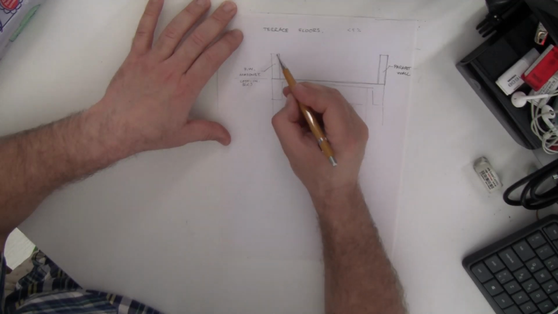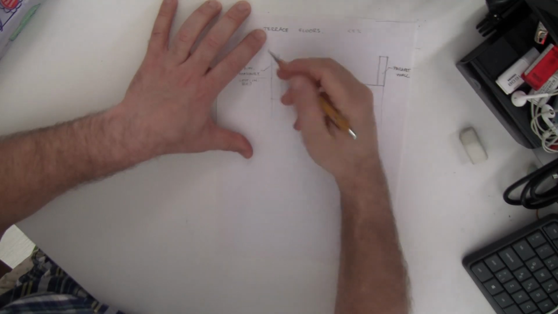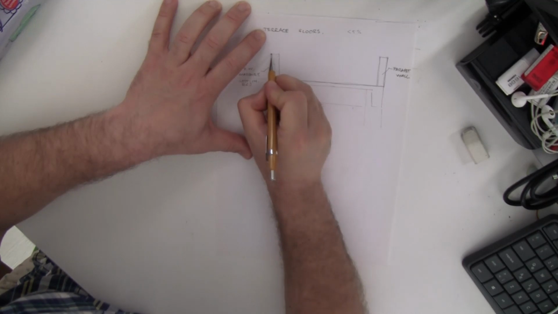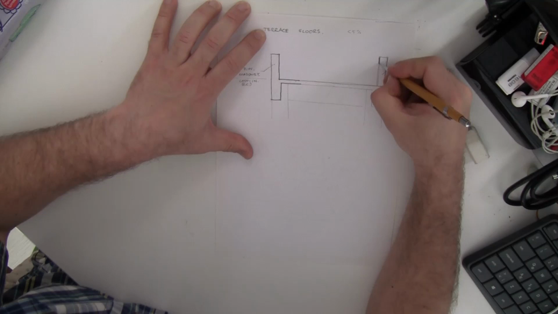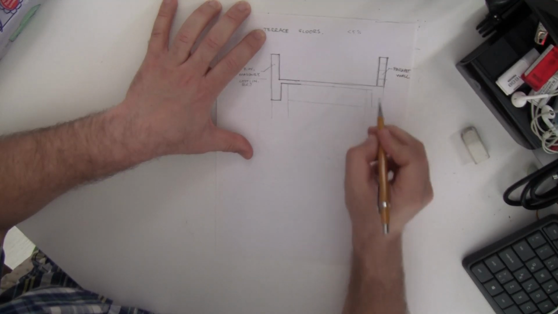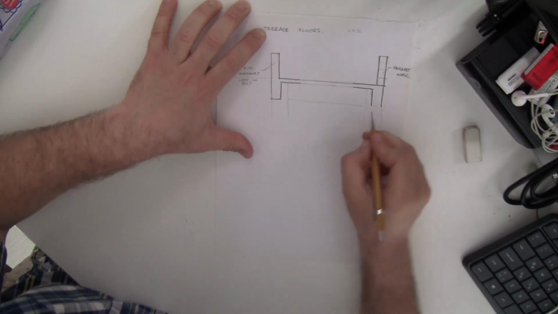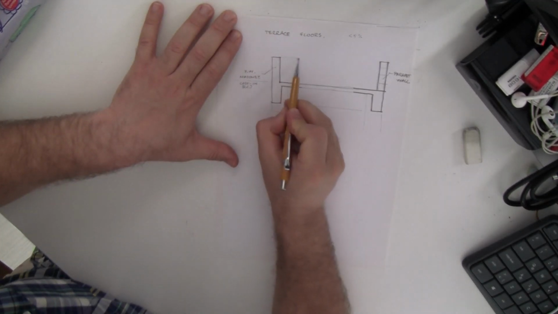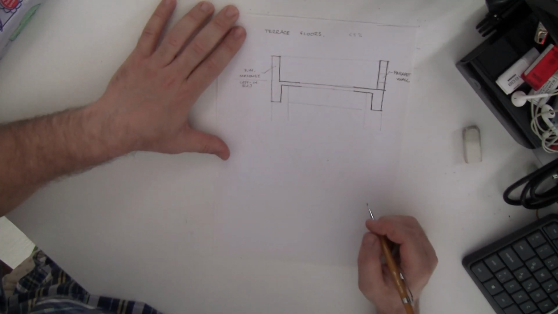If they are cast in structure, we are going to draw it like this. If it is a masonry one, we are going to draw it like that. And don't forget that you need to draw the elevation lines also.